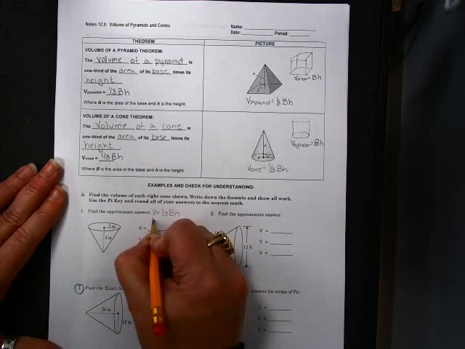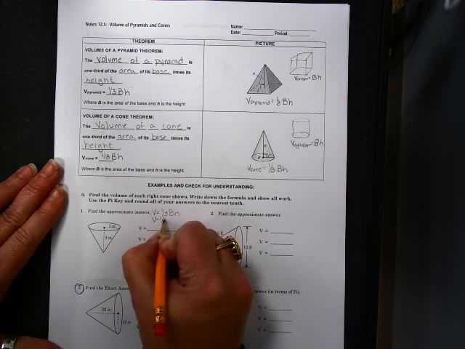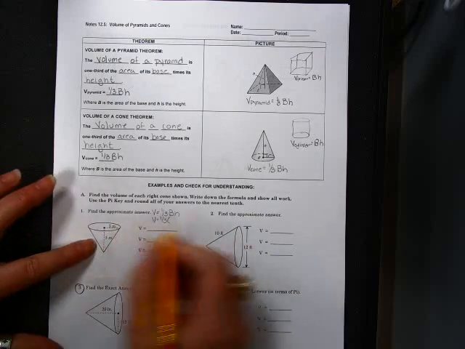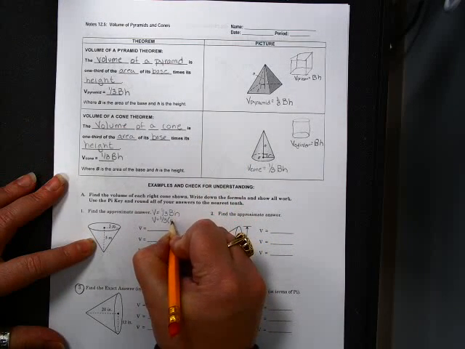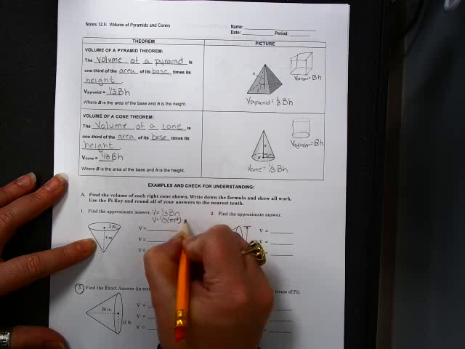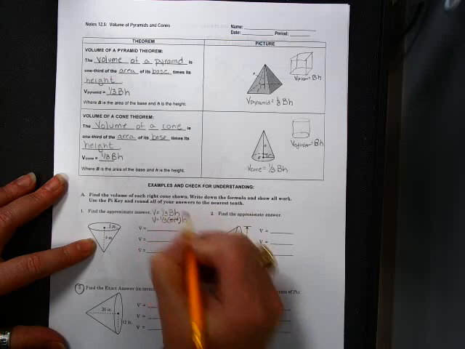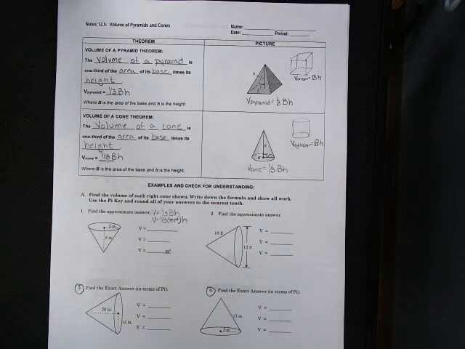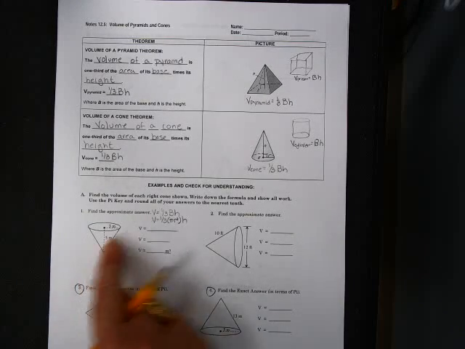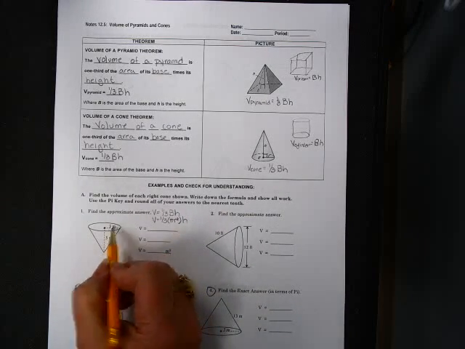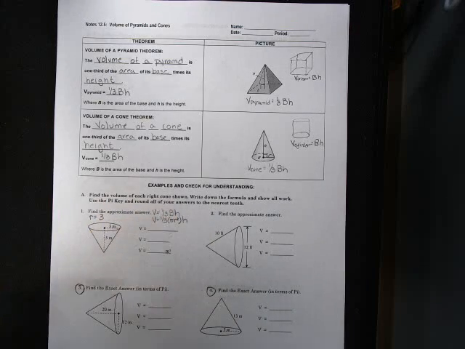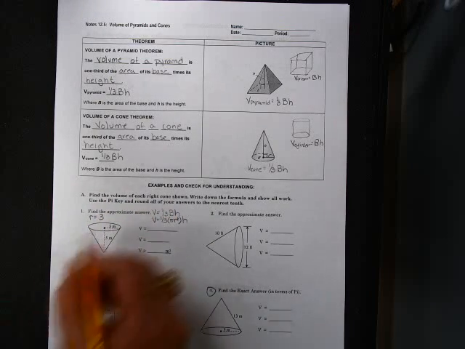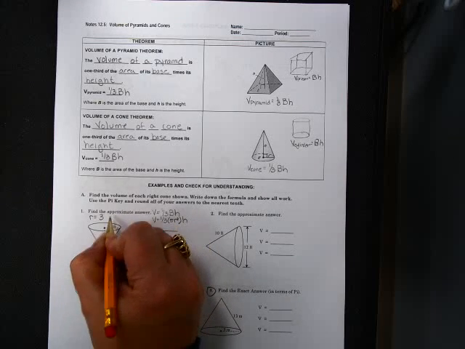So I'm going to take out that B and substitute in the area of a circle, which is pi r squared. And then height. Well, we need the radius and the height. So the radius over here is 3. Height is 5.